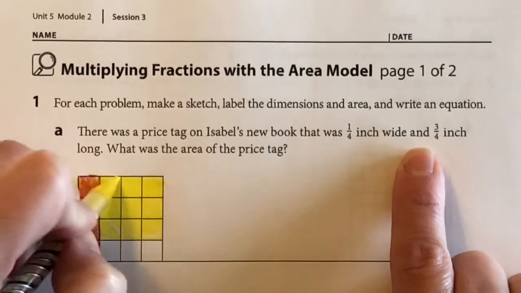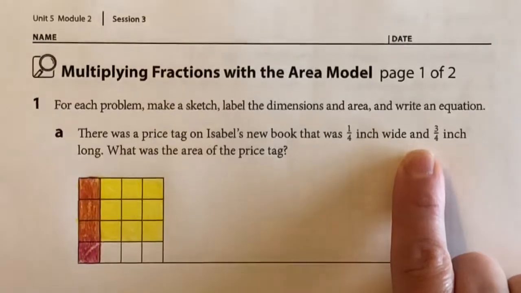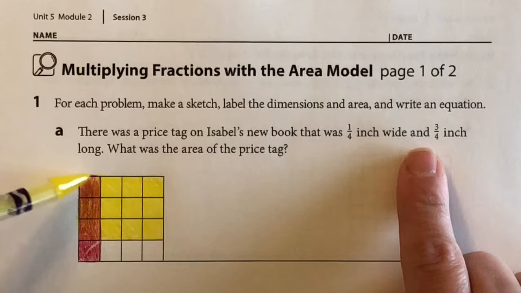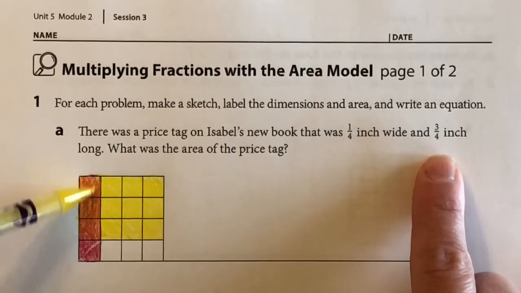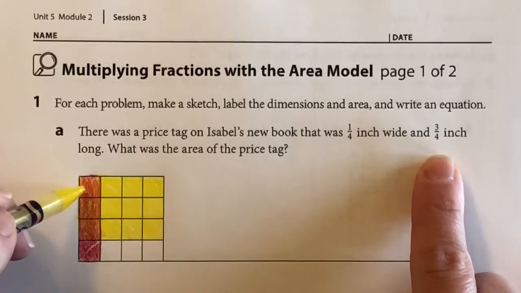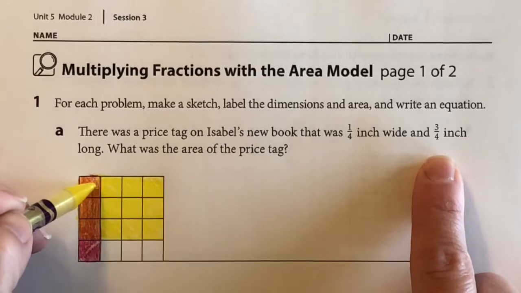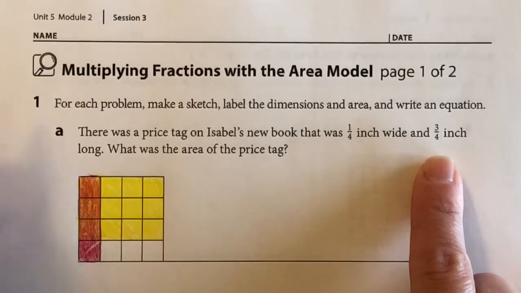So once I have these colored in here, shaded in again, if you notice, there's an area that is now orange. Well, that area is actually 1/4 times 3/4. This is the total area. So if you notice, that's 1, 2, 3 out of a total of 16. So this is a 4x4, so it's 3/16.